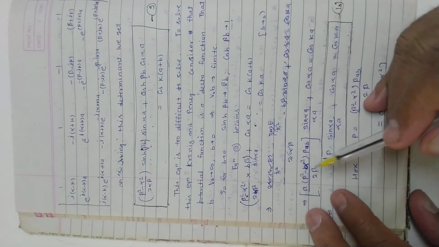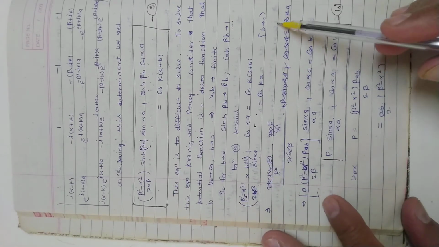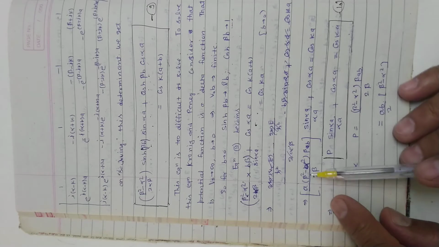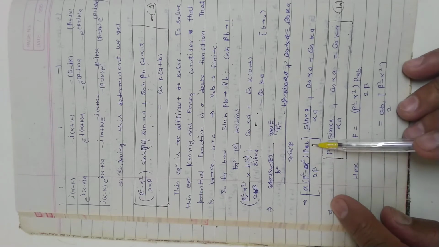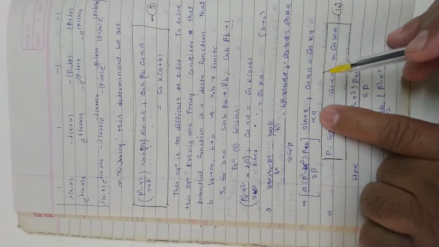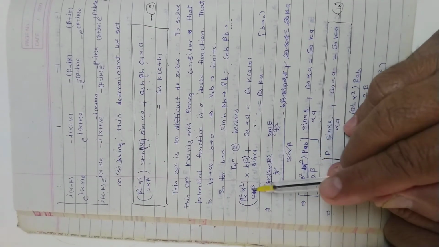Now this equation can be rewritten as beta square minus alpha square sine alpha a. What I have done is I have multiplied by alpha a and divided by alpha a, the first term.